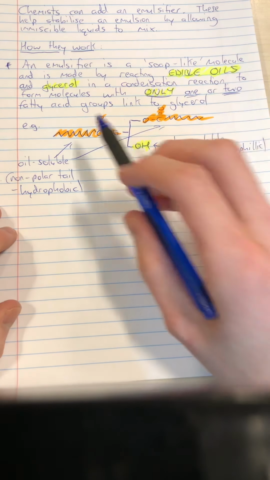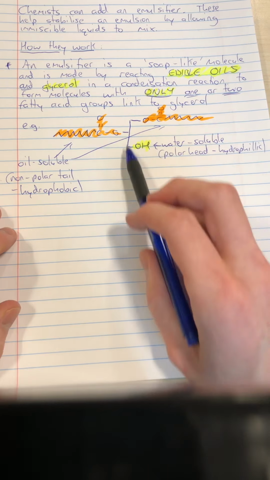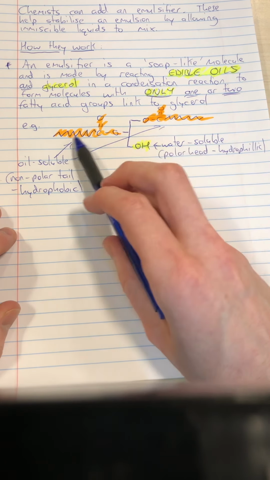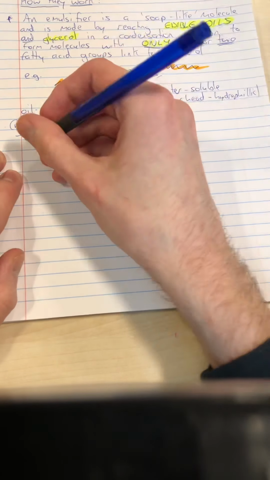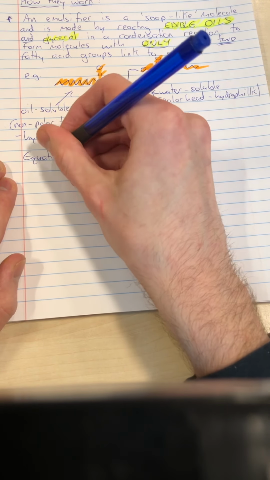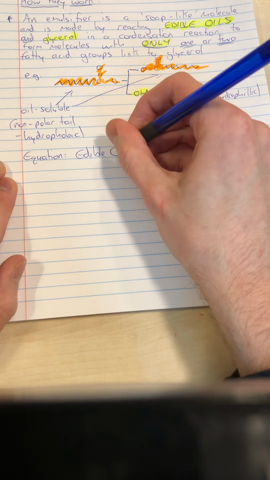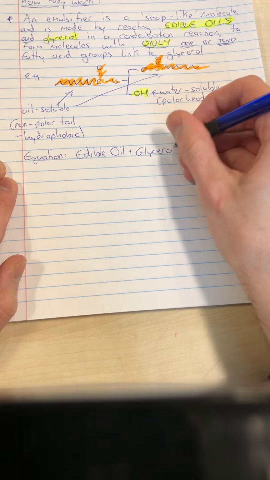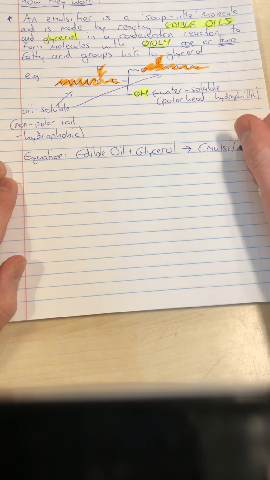But it's similar in that it's got a non-polar tail and a polar head. Okay, it's got a hydrophobic section and a hydrophilic section. So our equation here is we take an edible oil, we add it to glycerol, and we get an emulsifier.